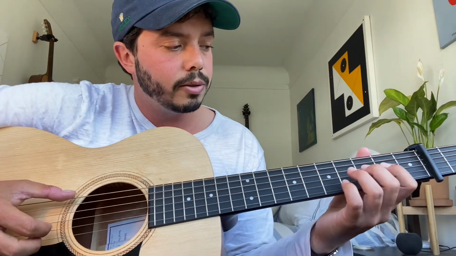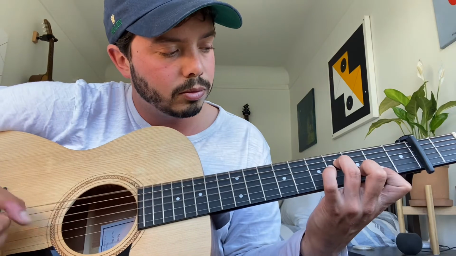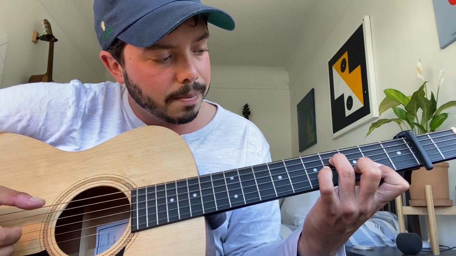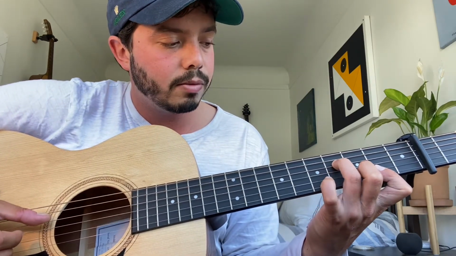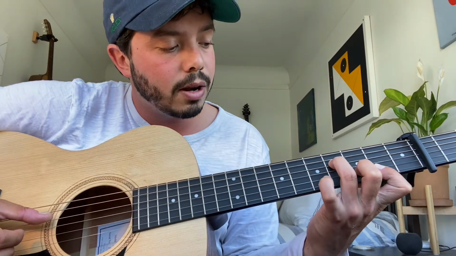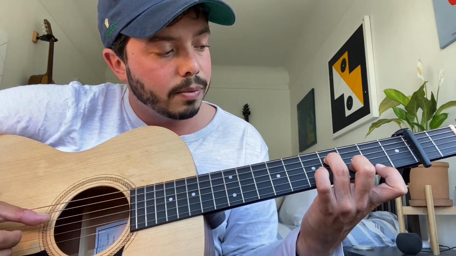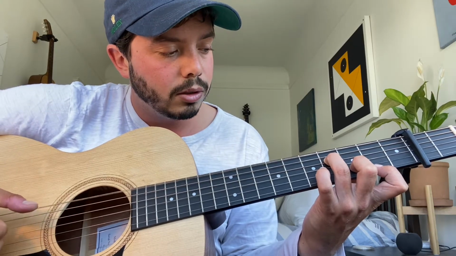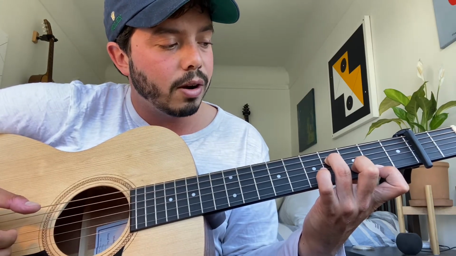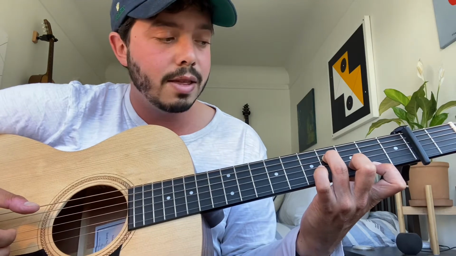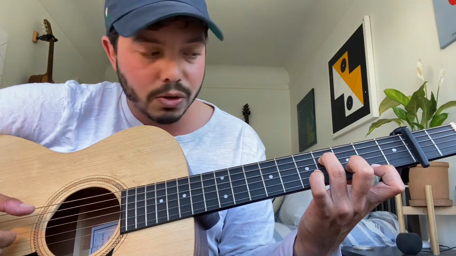That chord is a little bit on the challenging side too. So you go, it's going to be your ring finger on the 4th fret of the 4th string, your middle finger on the 3rd fret of the 2nd string, and then your index finger on the 2nd fret of the 1st string, with the 3rd string completely open.